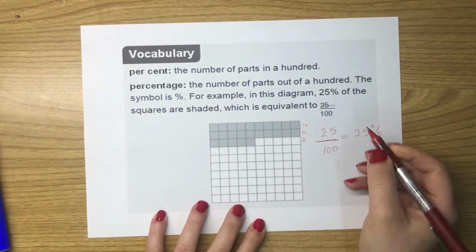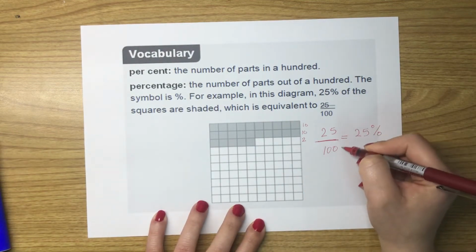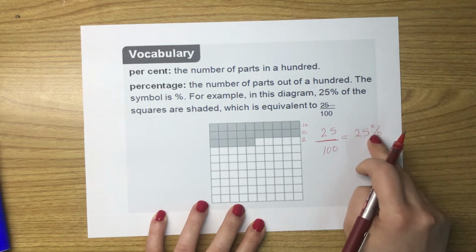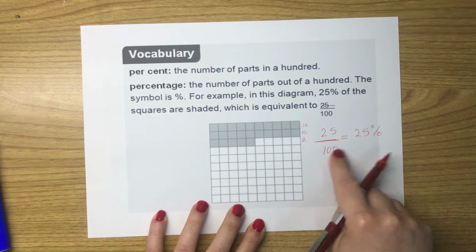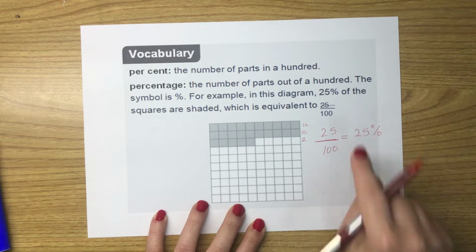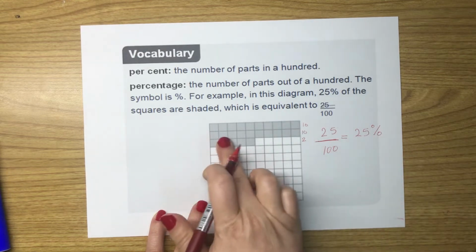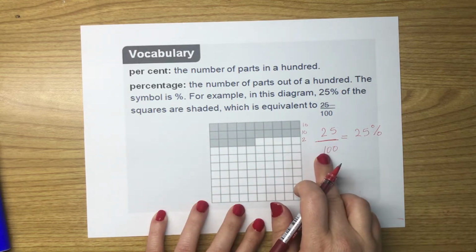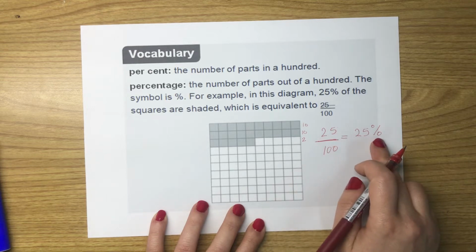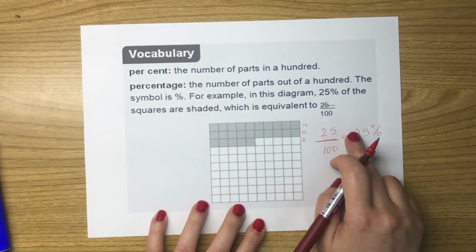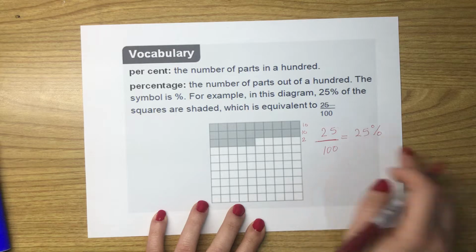In fractions, it's represented using numerators and denominators, and in percentages, it's only about the denominator of 100 by using the percentage sign. So 25 squares shaded out of 100 is expressed in percentages as 25%. Okay. Here is another example.